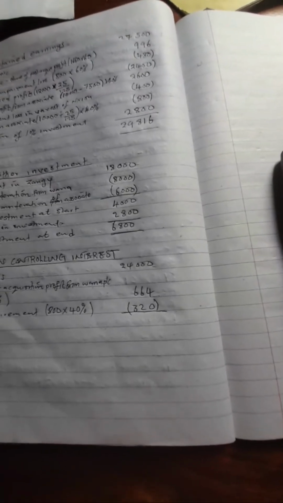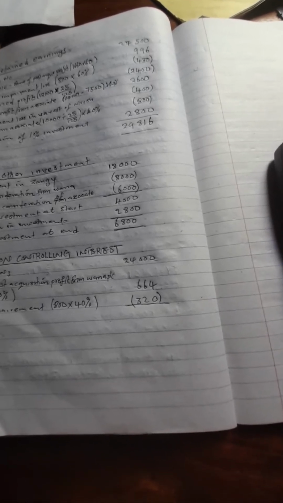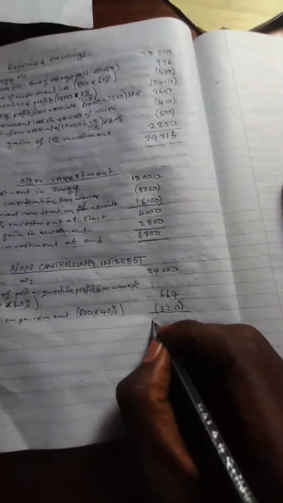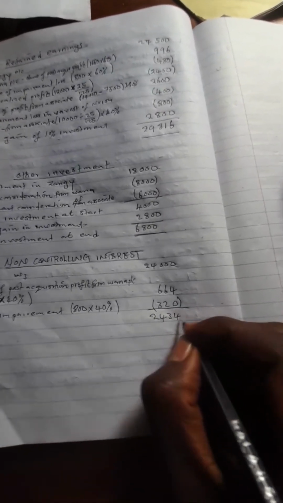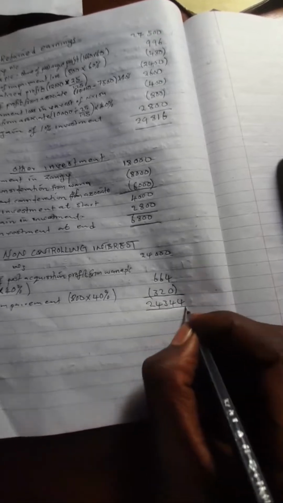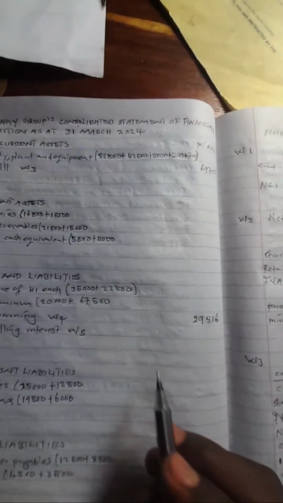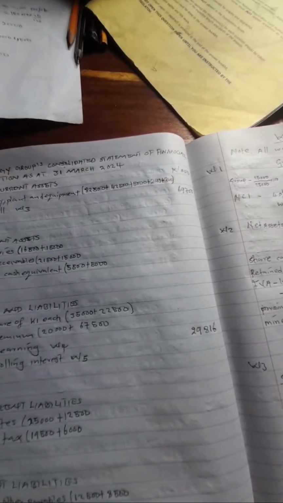Let's find our total. 24,000 plus 664 minus 320, that is 24,344. So that is our total non-controlling interest. After we have worked it out, we simply pick it up and get it here.